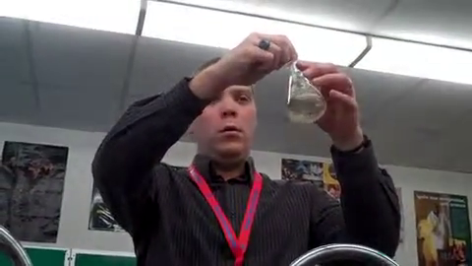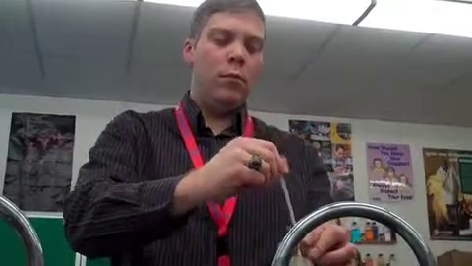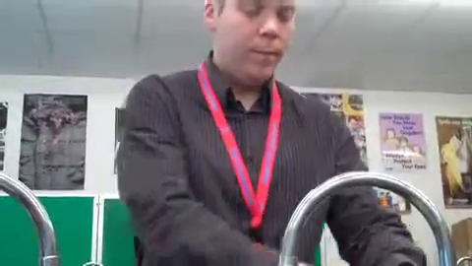Take a dropper full of one, put it in the one vial. A dropper full of the other, then put it in the other empty vial.